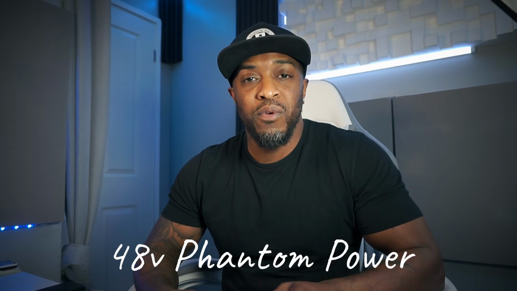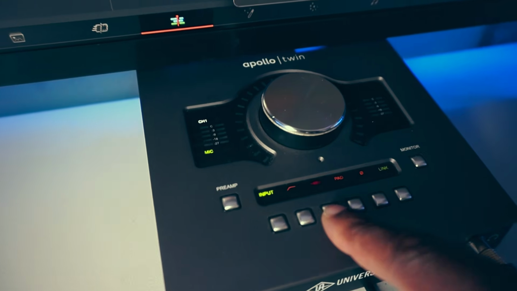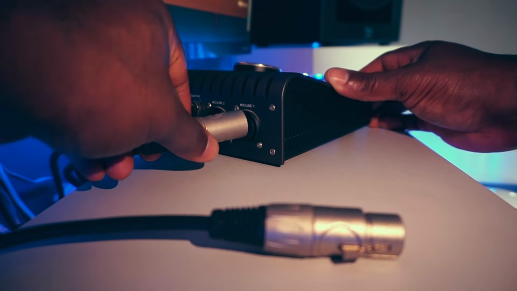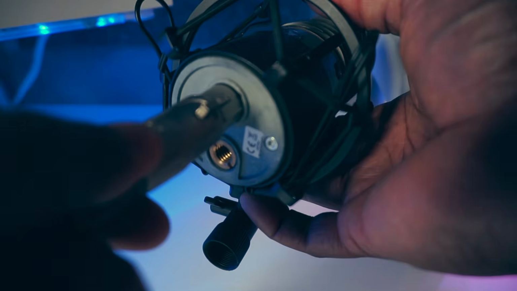The difference between the two is a dynamic mic doesn't need 48 volts of power. 48 volts of phantom power is what you need to turn on to give power to the condenser mic. Whereas a dynamic mic, you just plug that in straight away and it will work, plug and play. With a condenser mic, you plug it in, then you turn on your phantom power. Whatever you do, don't turn on your phantom power before you've plugged your mic in, otherwise it might explode. You've plugged your mic in, you've turned on the 48 volts of power, now you're ready to record.